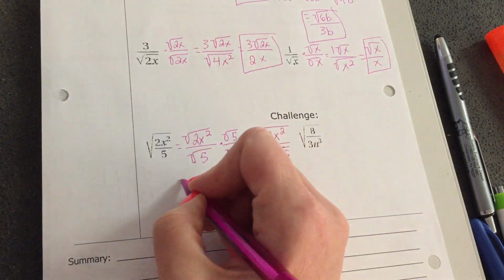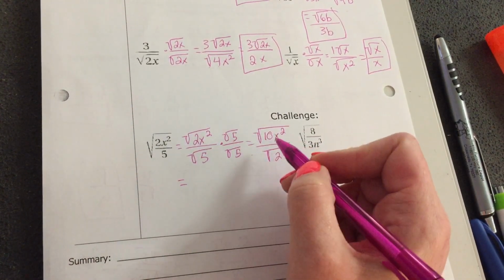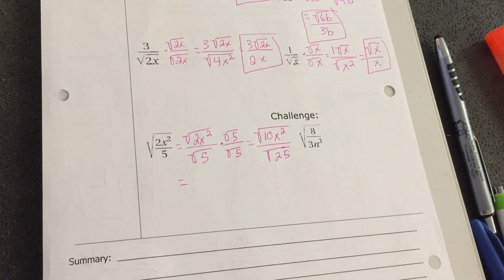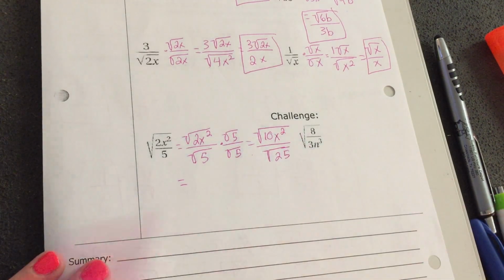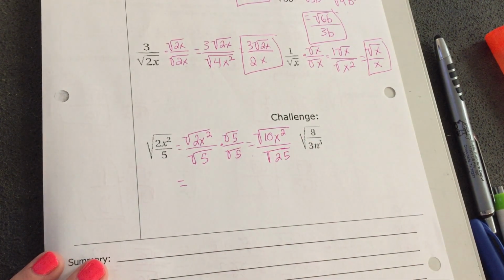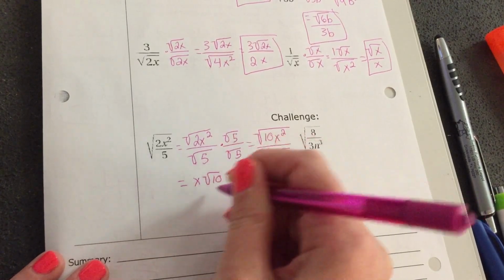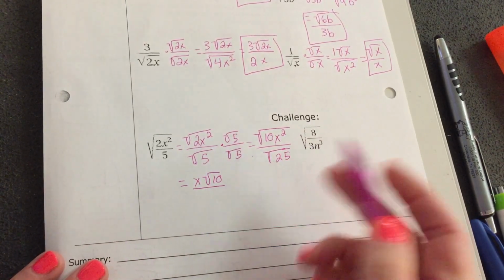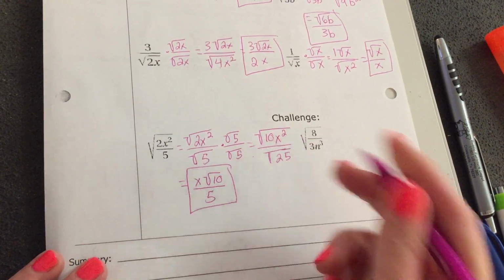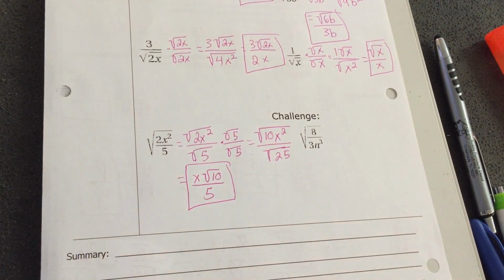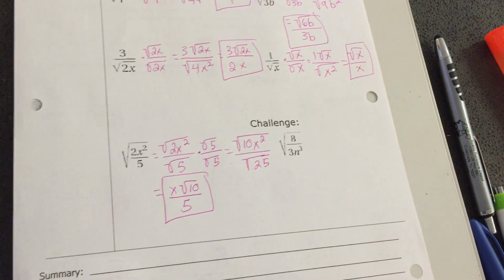All right? Now, square root of 10. Can I do anything with that? Can I divide 4, 9, 16, or 25 and do them evenly? Okay? What about this x squared? What can I do with it? It turns to an x and it becomes the coefficient of our radical, right? So we have x square root 10 over what? 5. Okay? Let's try the challenging one, and we'll write our summary, and we'll be done.